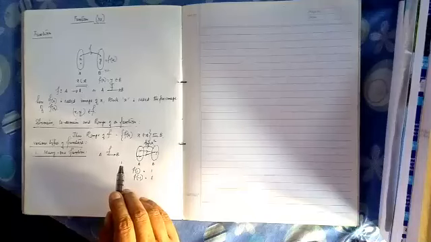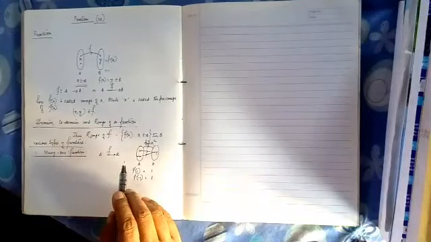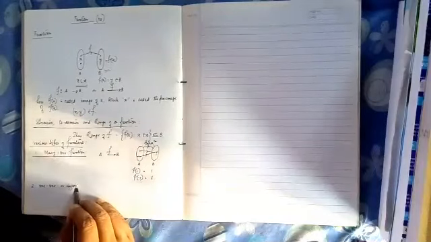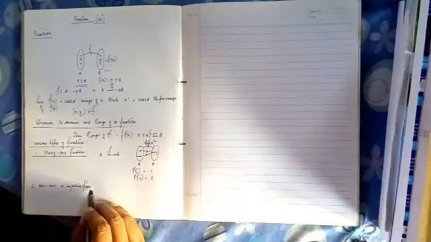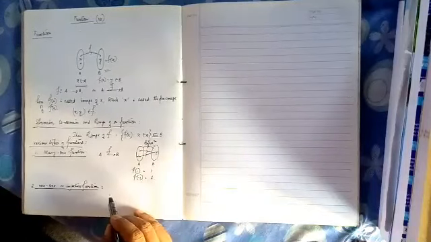Next we will discuss one-one or injective function.